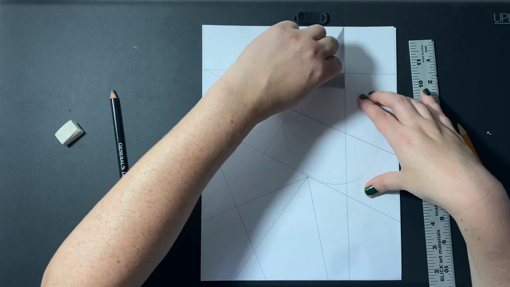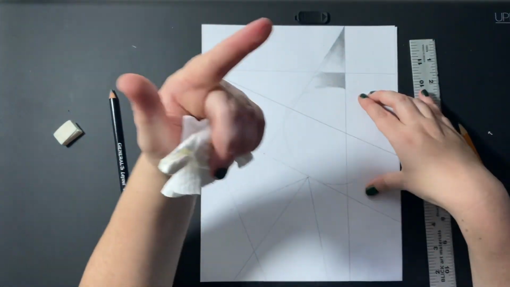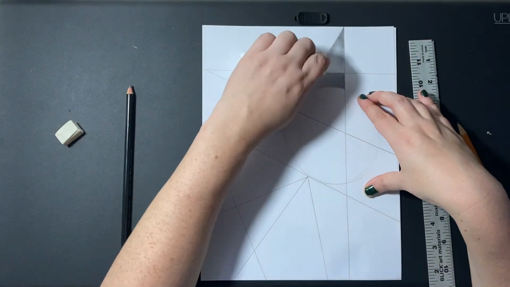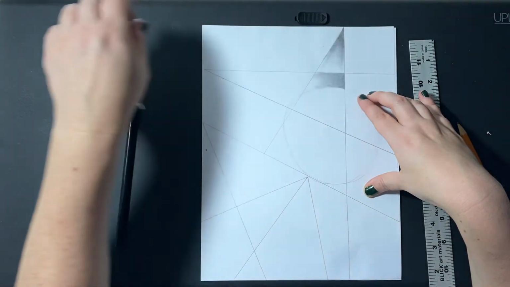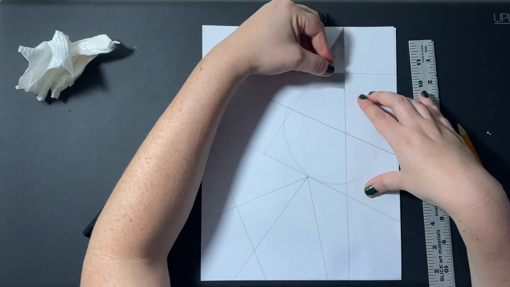One thing you don't want to do is use your finger. The reason you don't want to use your finger to shade is because it leaves an oily residue on the paper, and eventually you can see your fingerprints, which you don't want to see.